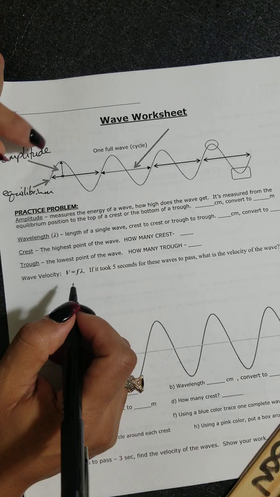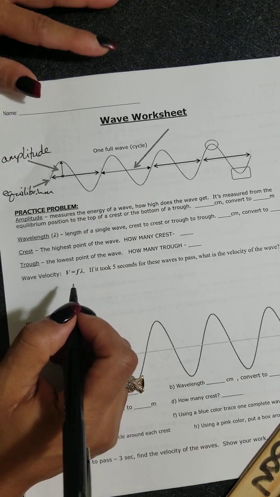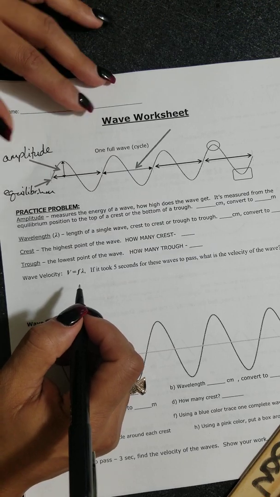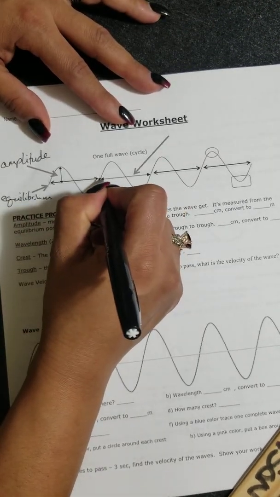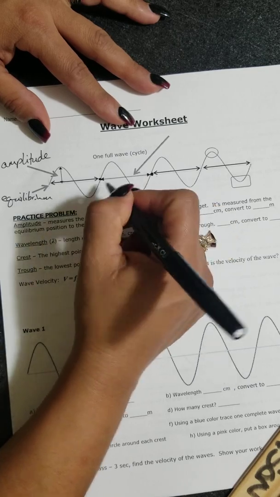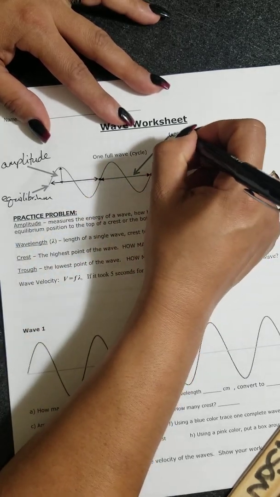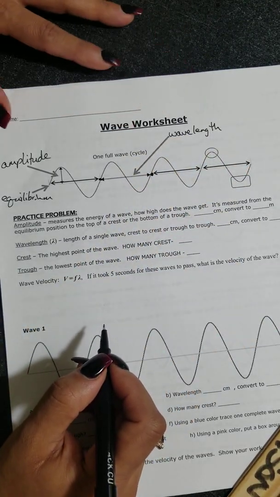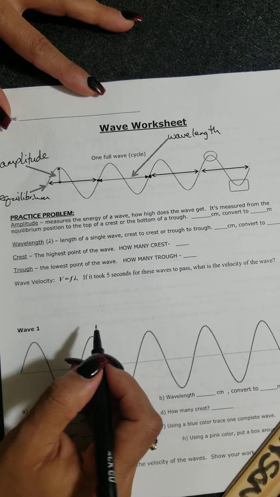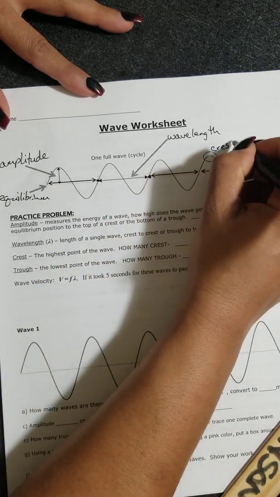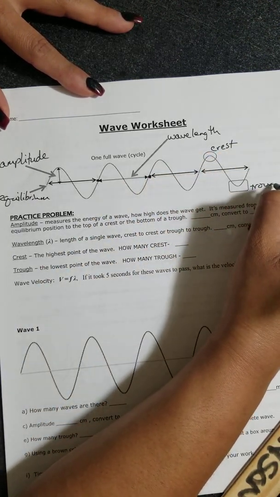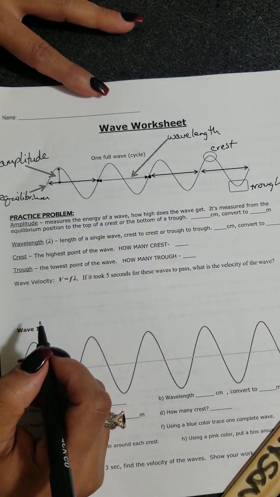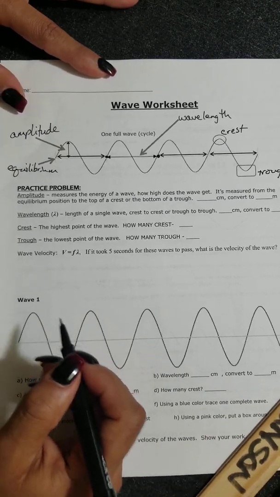Now the amplitude is determined on the amount of energy that wave has. The more energy, the higher the amplitude. Now, for an example, from middle to middle, this section right there is going to be a wavelength. Let's go ahead and write that in, wavelength. Over here, this is our crest, and at the bottom, this is our trough. Okay, so I think we kind of have pretty much most of the stuff labeled. Let's go ahead and start answering the questions.